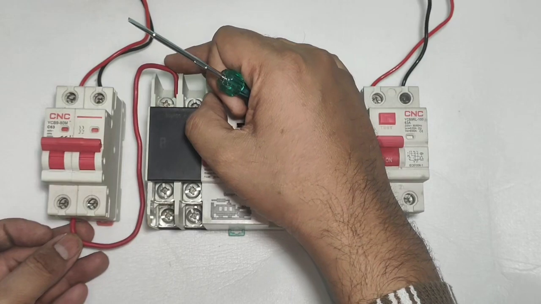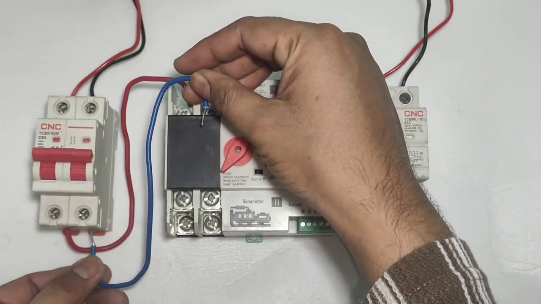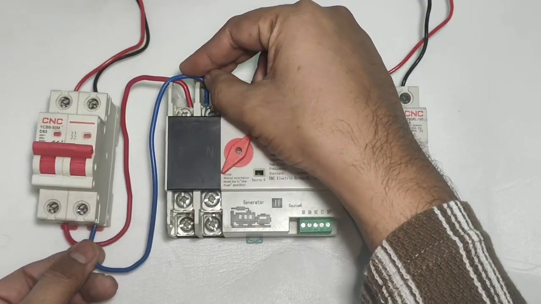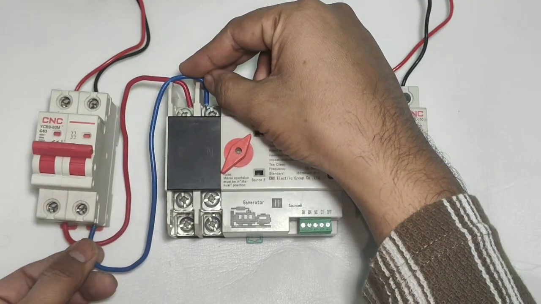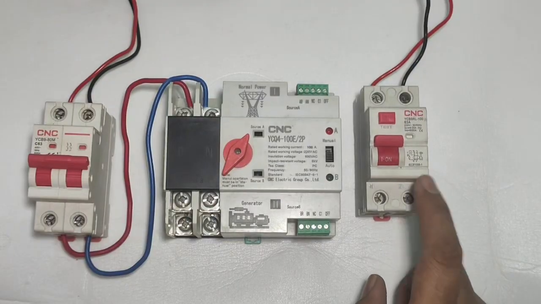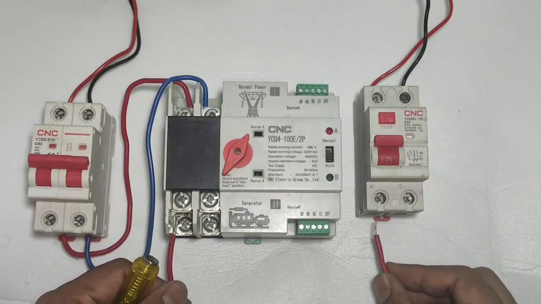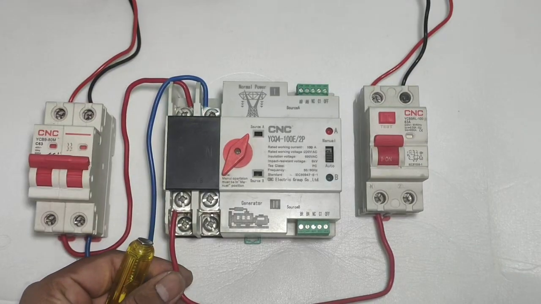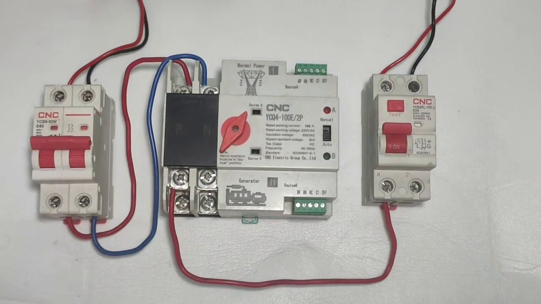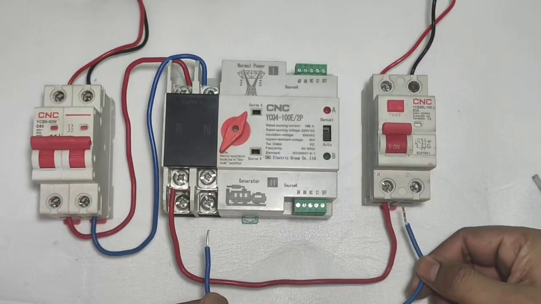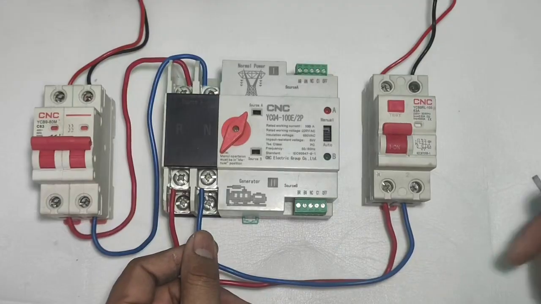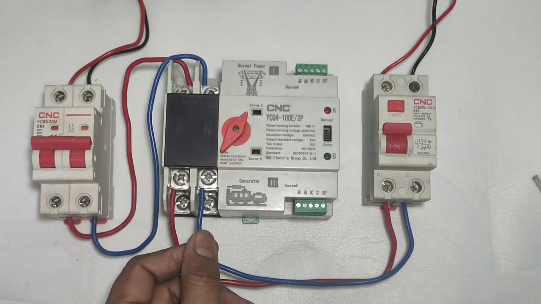Okay, make sure all connections are fully tight. For the neutral connection, we connect one connector for neutral and connect it to the neutral terminal here. So the main power supply line and neutral connect here. Now for the standby power supply, first we connect the line wire to the standby power supply line terminal. For neutral, just connect one connector to the neutral terminal of the standby power supply. So both power supply connections are done.